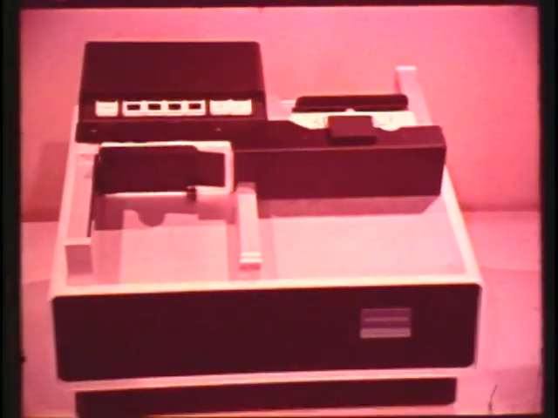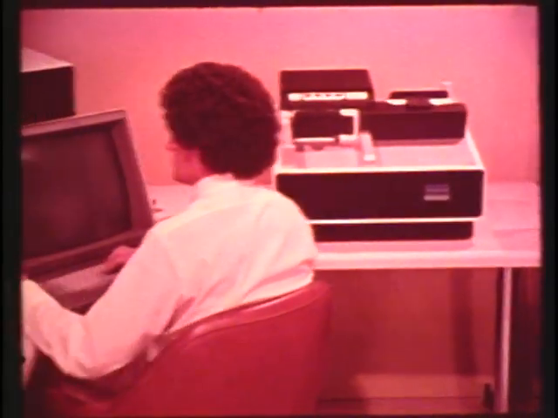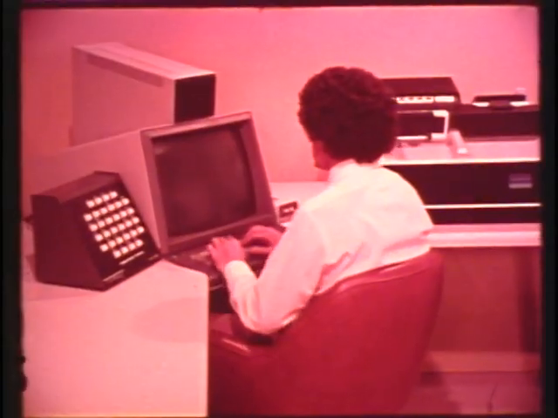There's more. Graphics Interactive Programming Language, called GRIP, can be added to Unigraphics. It allows applications programs to be prepared offline. These programs can then be edited and debugged online.